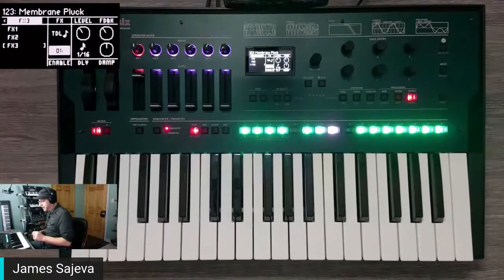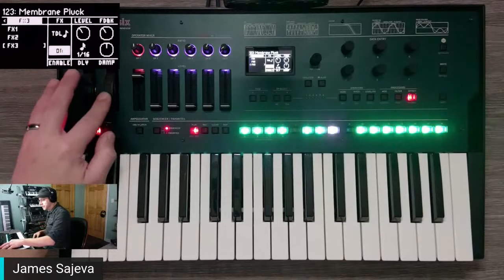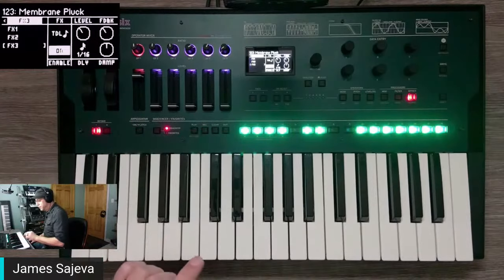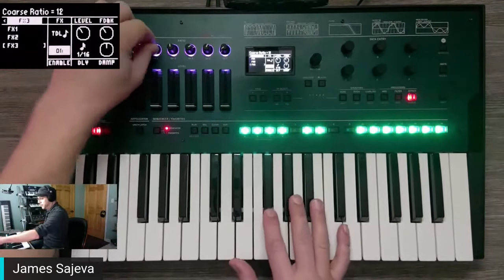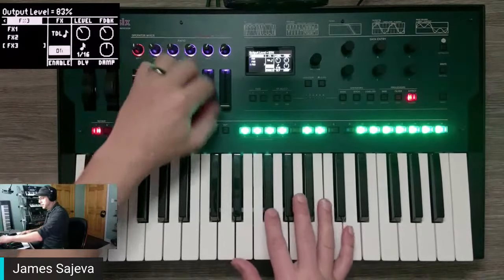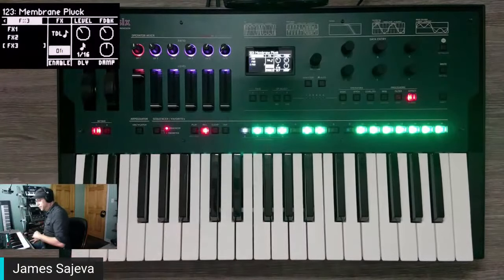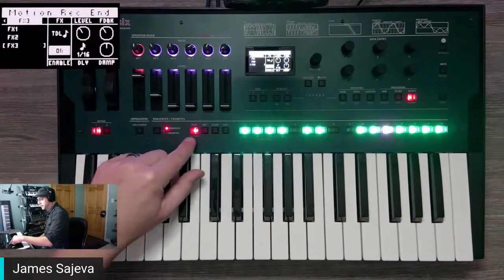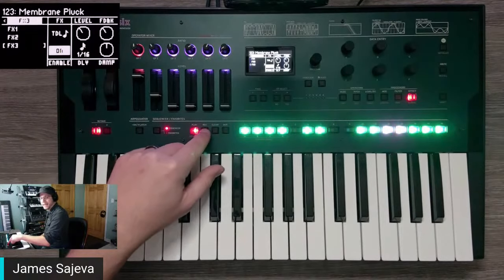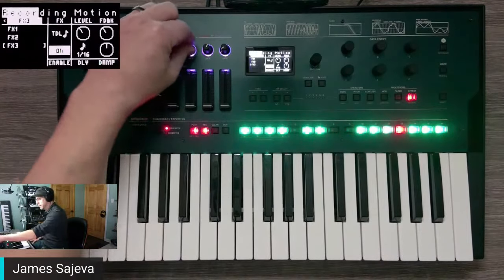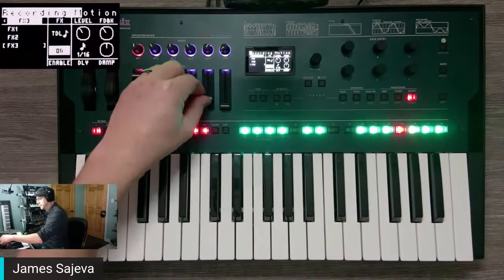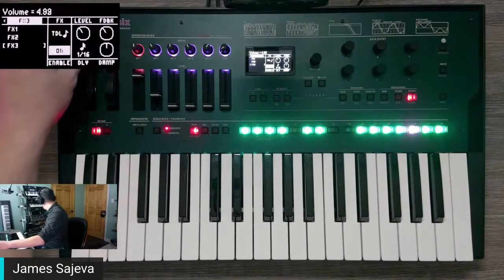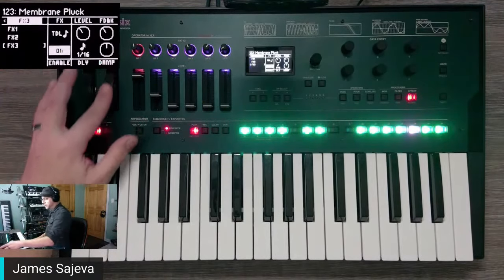Back to this for just a second. I wanted to kind of demonstrate the modulation. So what I want to do is just kind of choose what I want to do. Let's do this. Perfect. I'm going to record. It knows I'm doing something. It says recording motion on the screen. I can do that again and again and again. You can load SysX into it, yes. So you can see I'm recording all these motions.